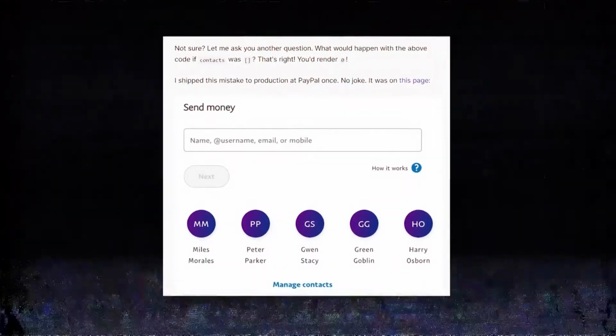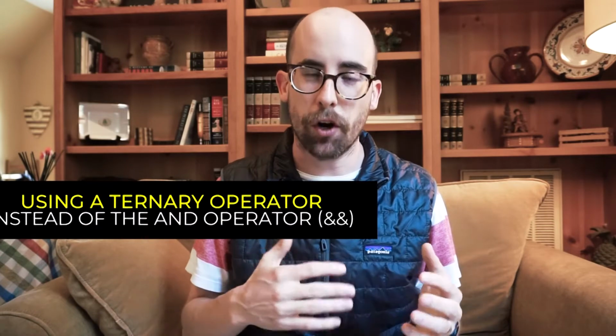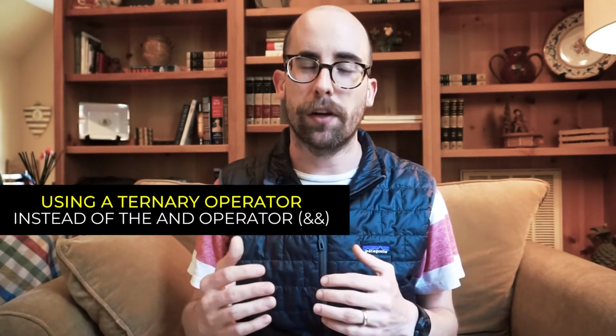So if you're using, for example, length, like I said, or anything else that could be falsy, like for example, length being 0, then that might cause you problems. And Kent even talked about in the blog post how he shipped this bug to production at PayPal. So it's definitely something you want to avoid. And the way that you avoid it is by using a ternary instead of the AND operator. So you're going to use this conditional, whereby if the thing is true or false, depending on what your use case is, you render the component. Otherwise, you could render null, for example, and this will help you avoid all kinds of problems in the future.